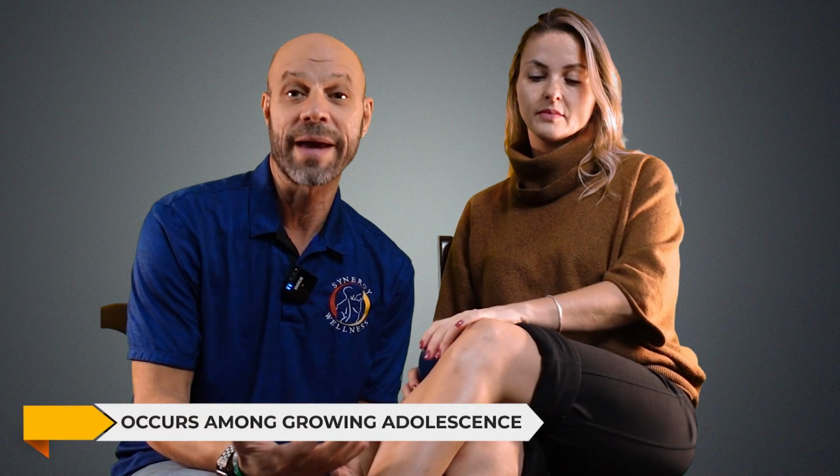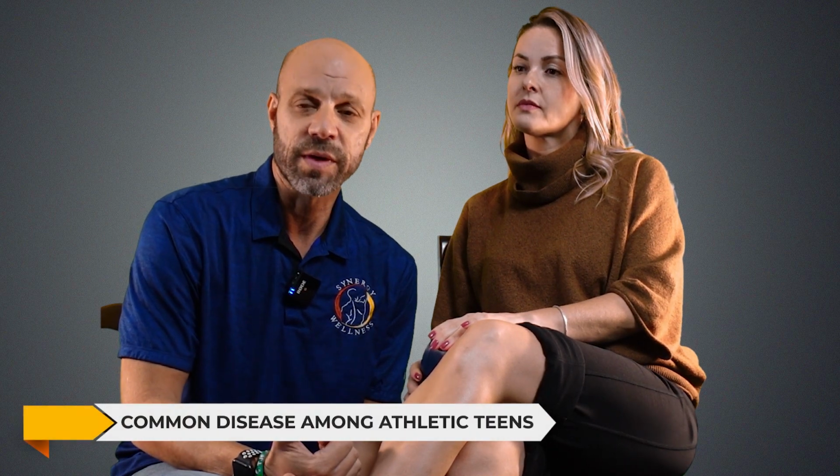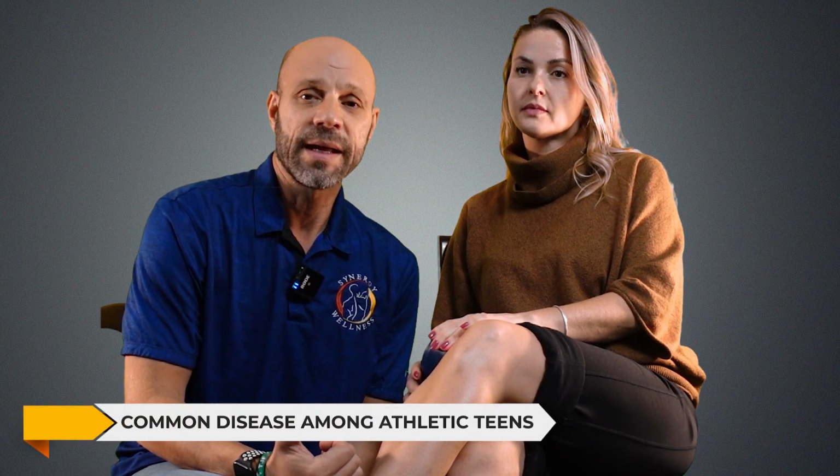Today we're here to talk about Osgood Schlatter's disease. It's a common disease that we see with growing adolescents. When your bones are still growing, the growth plates are growing, it's common to see this with kids that are athletic and typically affects the muscles, tendons, and the bones.